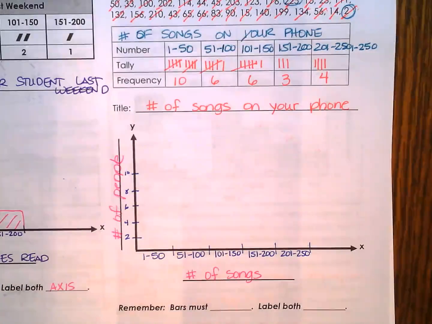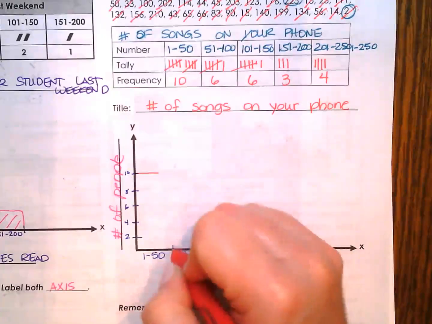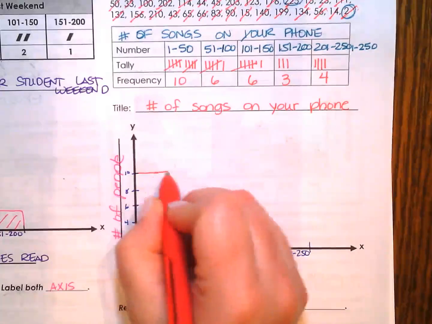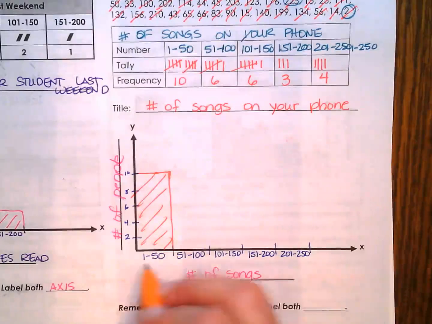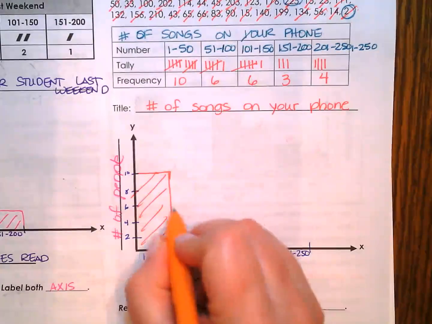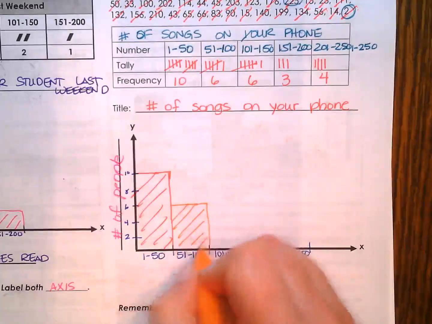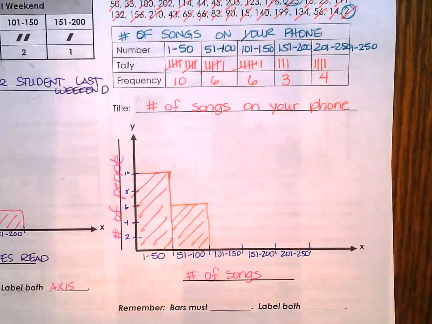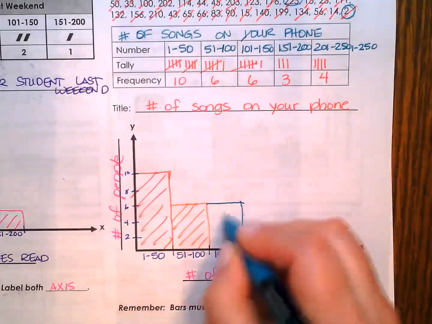All right, so now we are literally going to go one bar at a time. 1 to 50 had 10. So I'm going to go to 10, and I'm going to fill it in, and here's my bar for 10. For 1 to 50. 51 to 100 went to 6. So I'm going to make my bar. And then the next group was 6 as well. So we're just going to continue that.